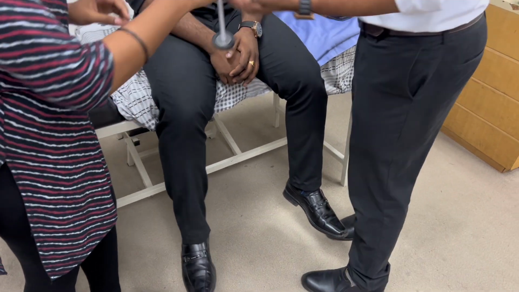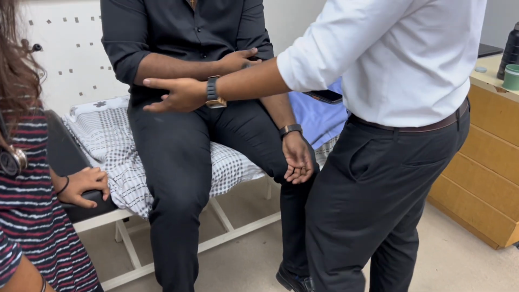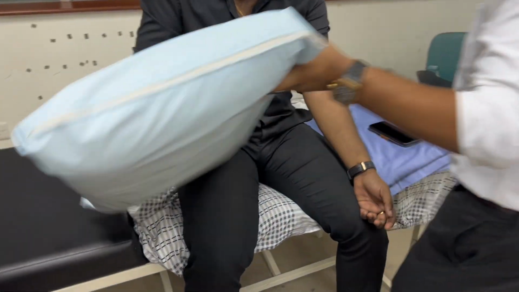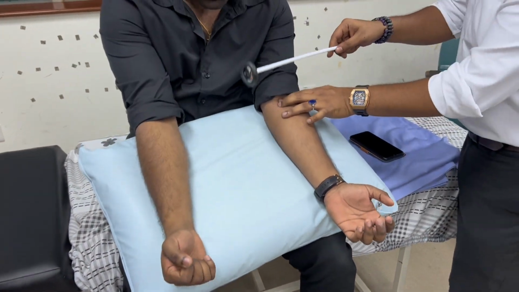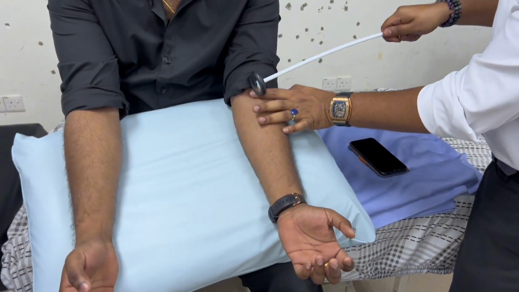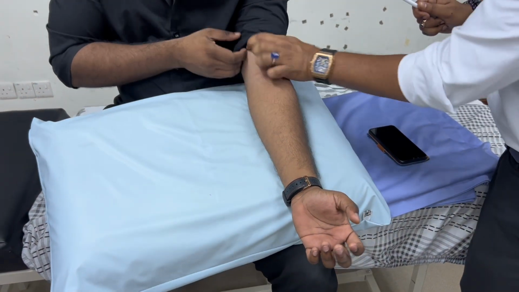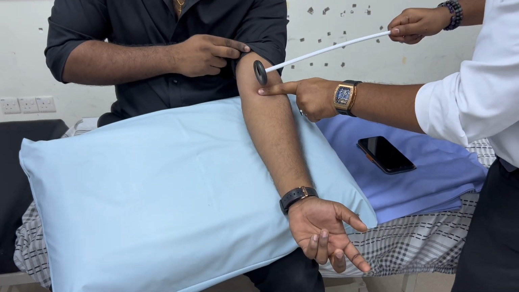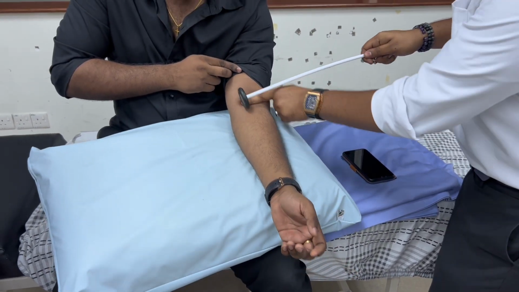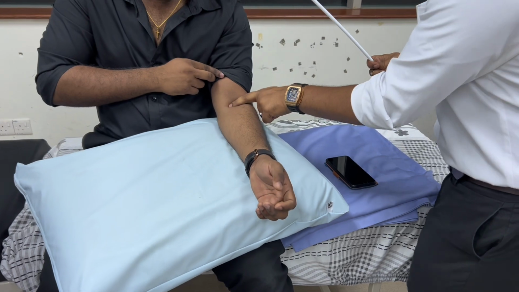And biceps. I want to make sure the patient is completely relaxed, so I would stabilize his elbow over the pillow. Biceps, same thing. I can look for the contraction of the biceps or the flexion of the elbow. Relax fully.